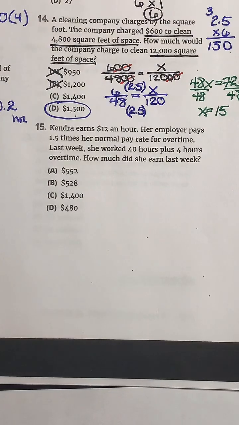So for those that are like, when are we ever going to use this in real life? Yeah. If you're working for somebody, almost every paycheck.